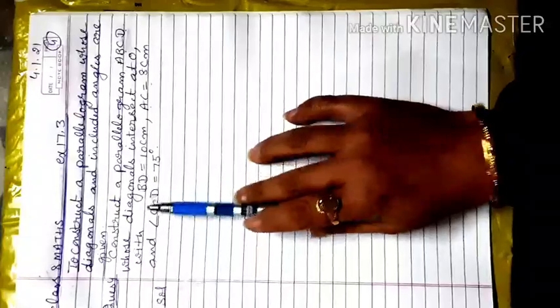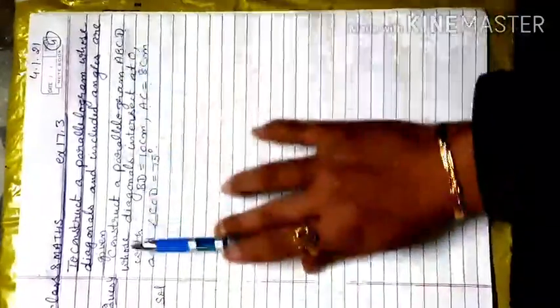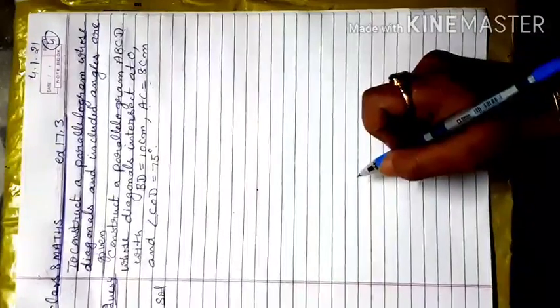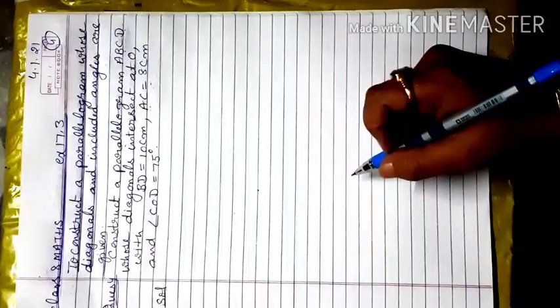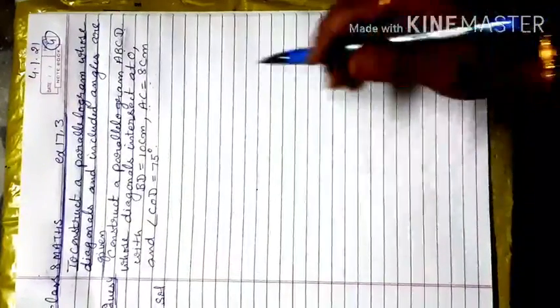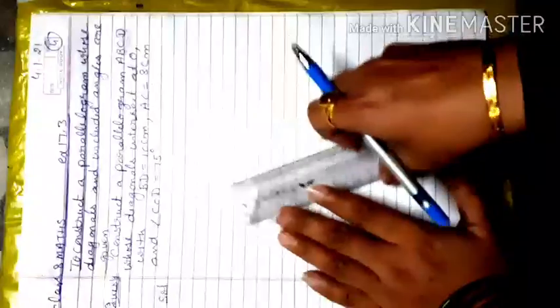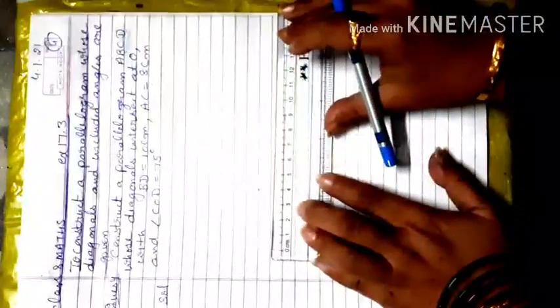The including angle is connected with the diagonals, that is given. That means you have to start from the diagonal. So what I will do, if I start from AC equal to 8 centimeter, first I will draw AC as 8 centimeter here.